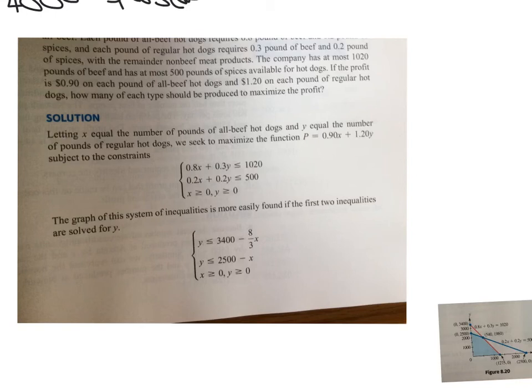All right, so the company has at most 1,020 pounds of beef and has more than 500 pounds of spices. If the profit is 90 cents on each pound for all beef hot dogs and $1.20 on each pound of regular hot dogs, how many of each type should be produced to maximize the profit?